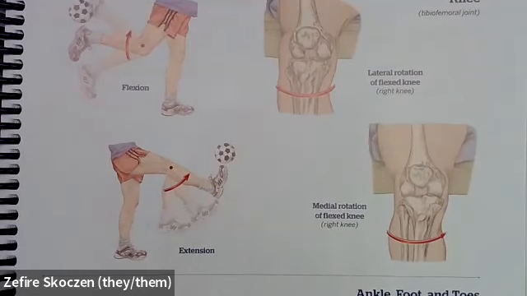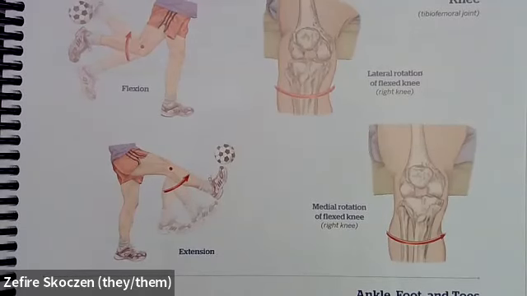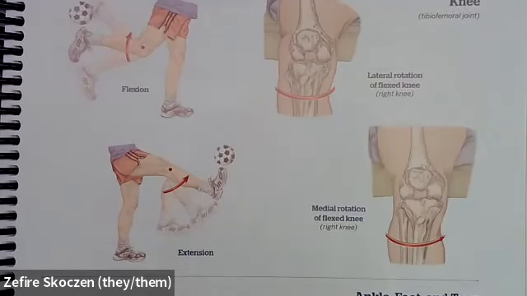It's also the movement you do when you're driving, pedaling. When you're using the pedal, you're going to do that medial rotation to hit the brake and the lateral rotation to hit the gas. So you do that movement all the time, but it's very small. Right. Thank you. That's a great example.